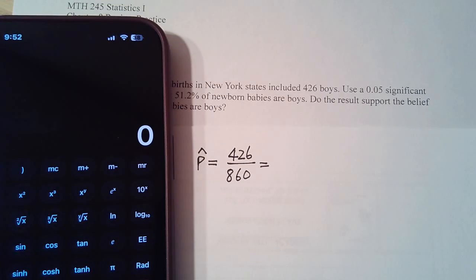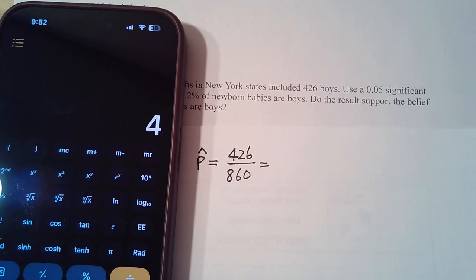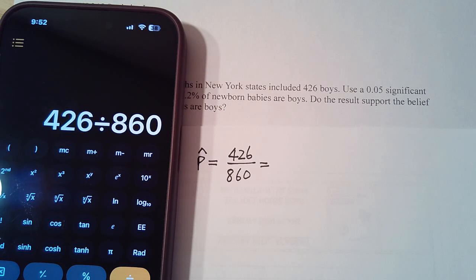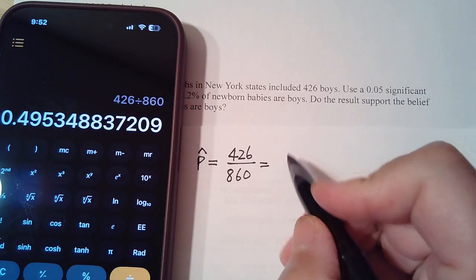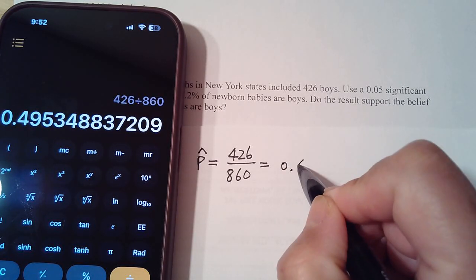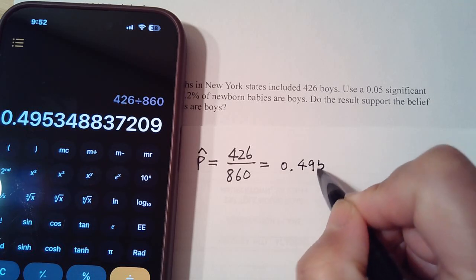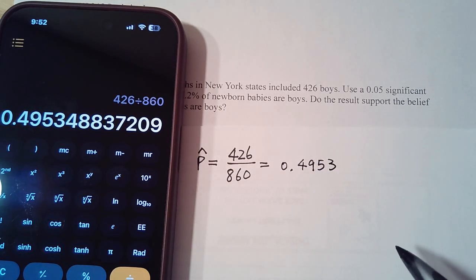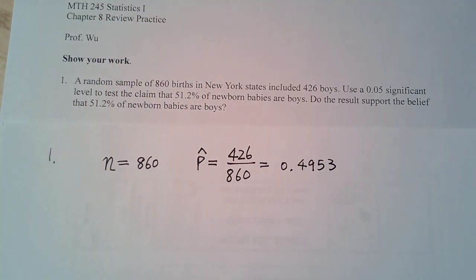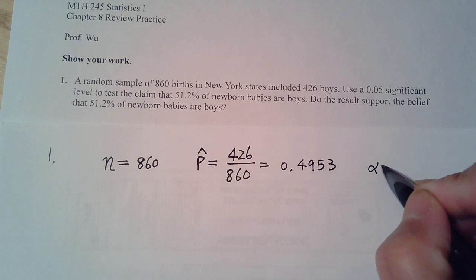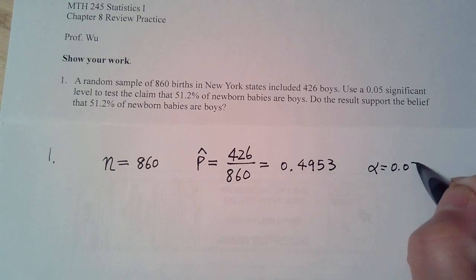426 divided by 860. So that answer is 0.4953. I think I keep 4 decimal places, which means in percentage, I keep 2 decimal places for the percentage. That'll be good enough. And then it's given alpha is 0.05.